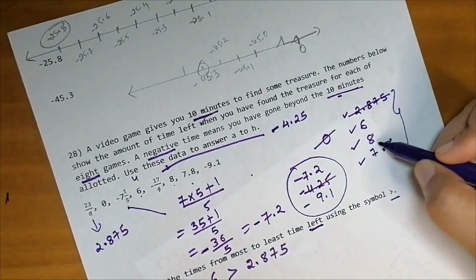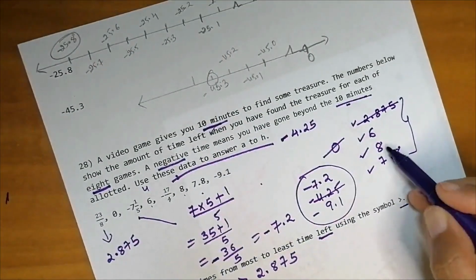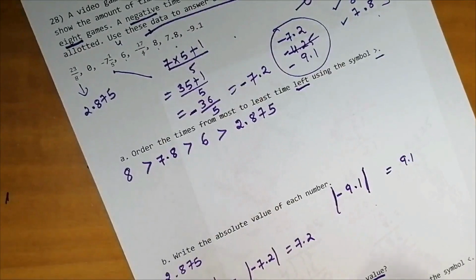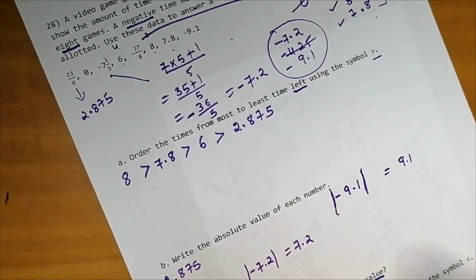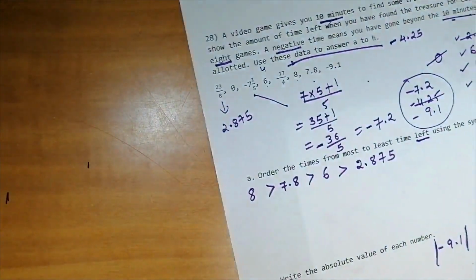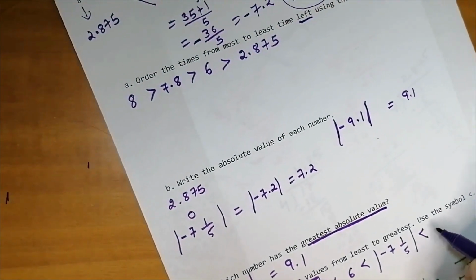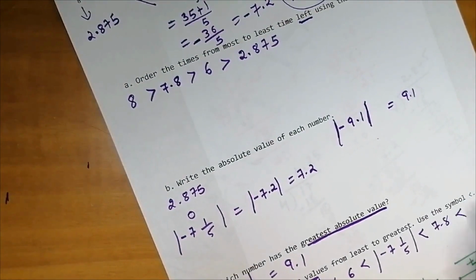Then I have 6 and 8. 6, then two values with 7 point, and then 8 and 9. So I'll put them here. So 6 is as it is. Then you have minus 7.2 was this way, right? Fraction over here. So this is basically minus 7 1 over 5 less than 7.8 is given as it is, less than.